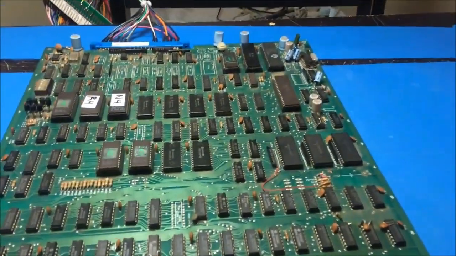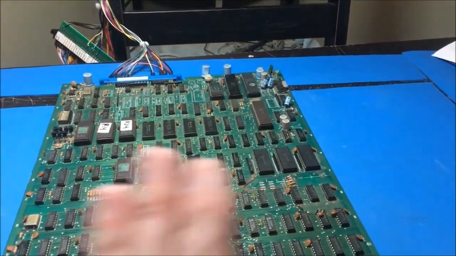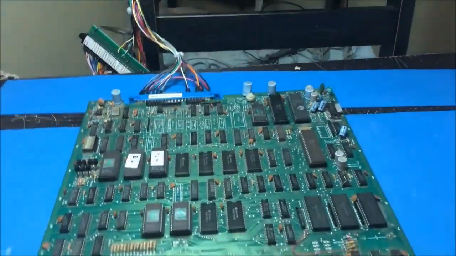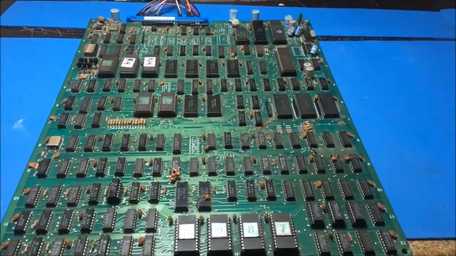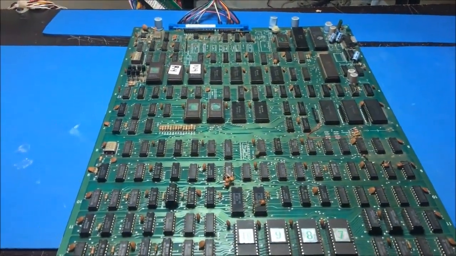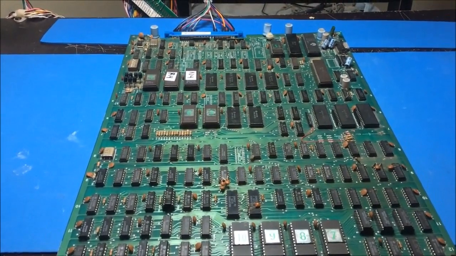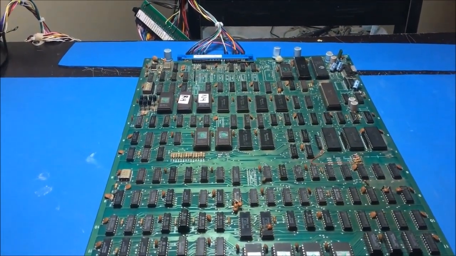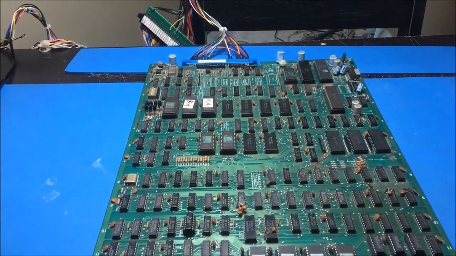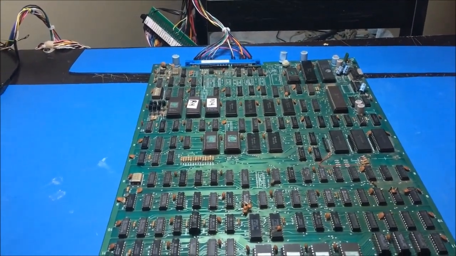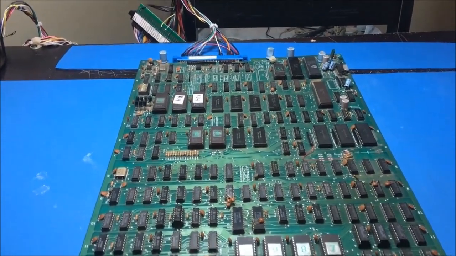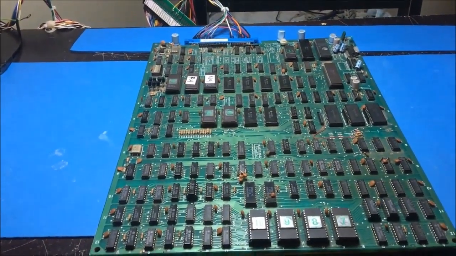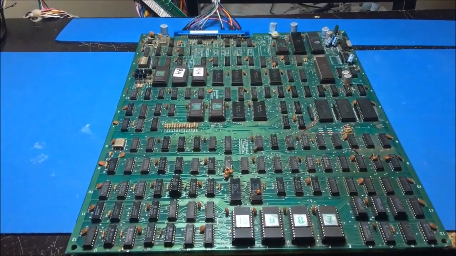With this board, I do want to complete the speech section and have this be a complete Qbert board with speech and all. Maybe I'll make a totally separate video of that. But as for getting this thing repaired, good to go, and knowing that it's 100%, I think we'll call this one good right here.